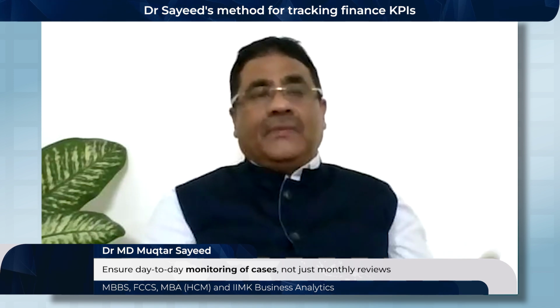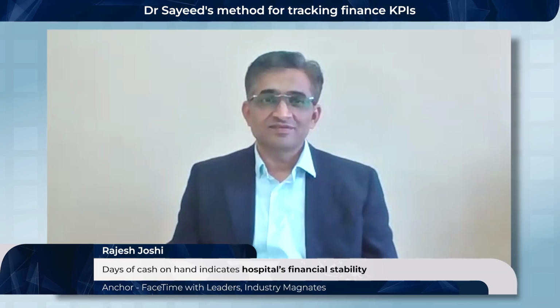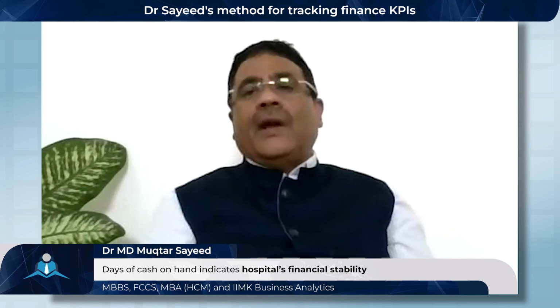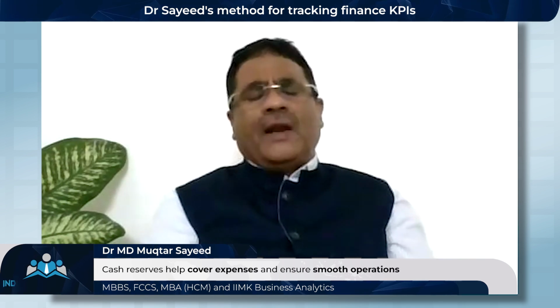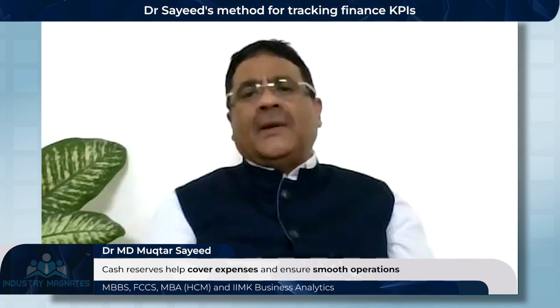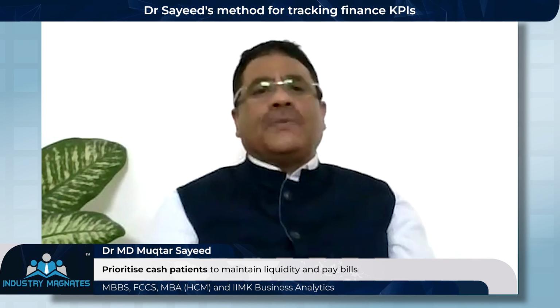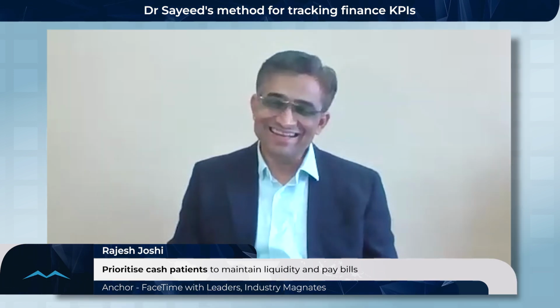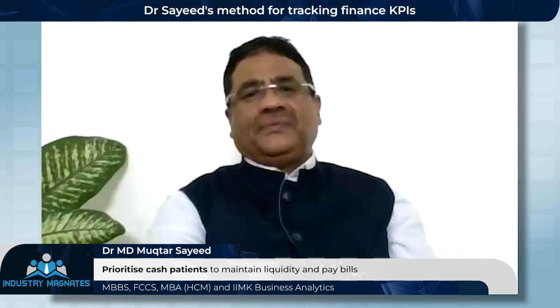My goodness. And days of cash on hand, that's also an important KPI. What it measures is the number of days the hospital can cover its expenses with its available cash reserves, reflecting the hospital's liquidity and financial stability. So you need to have cash. That's why you need to have more cash patients, so that you can pay your bills.